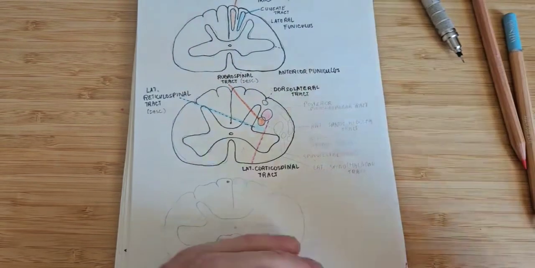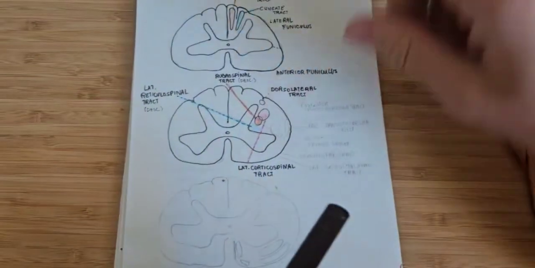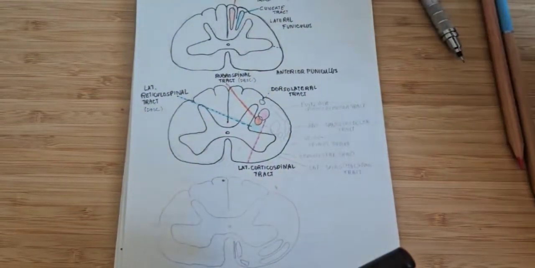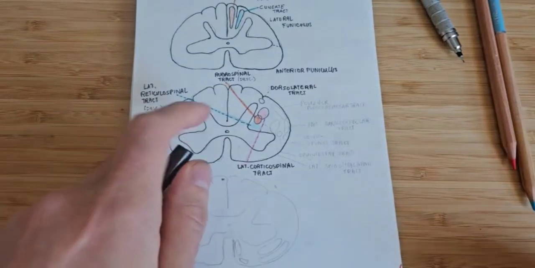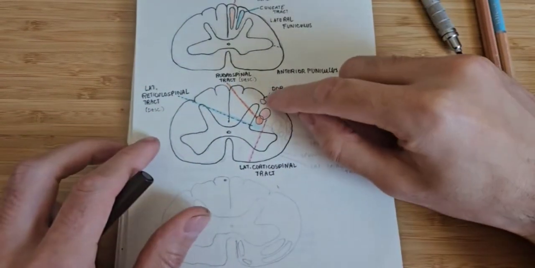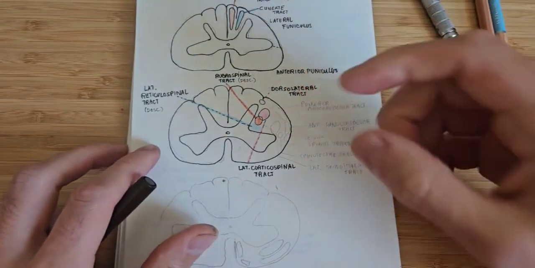And the dorsolateral tract is actually ascending. Okay, and it's located, as you can see here, in the dorsal column of the spinal cord. And this tract in specific carries sensory information from the skin and joints.